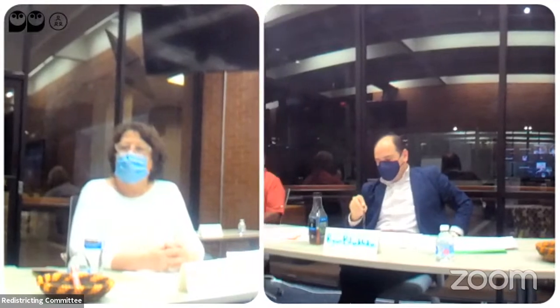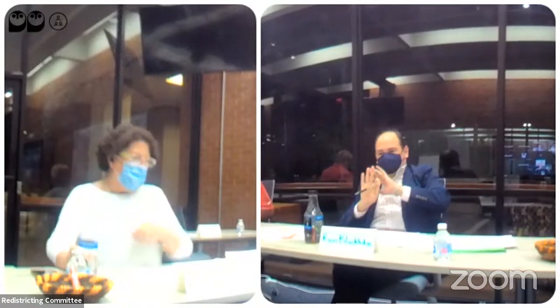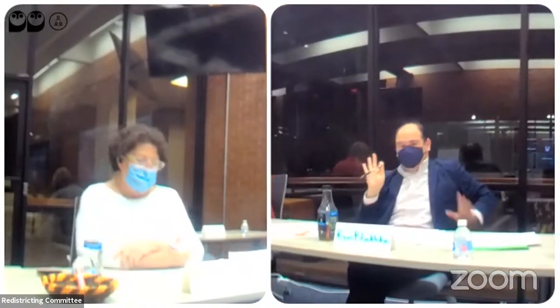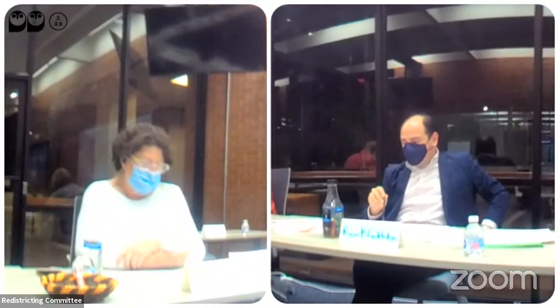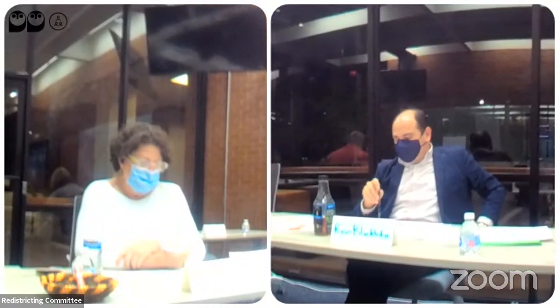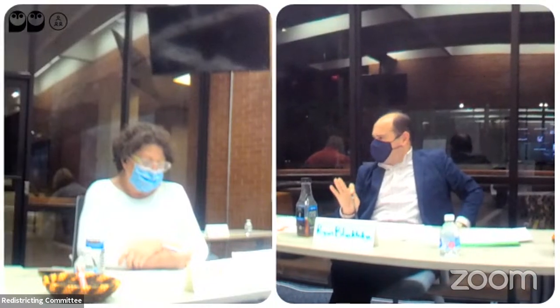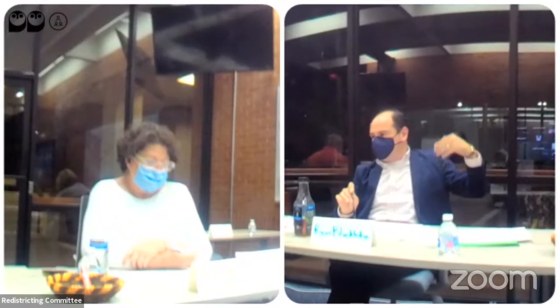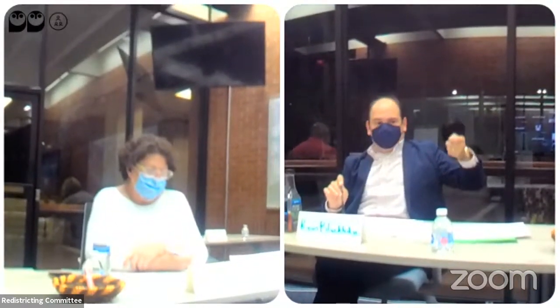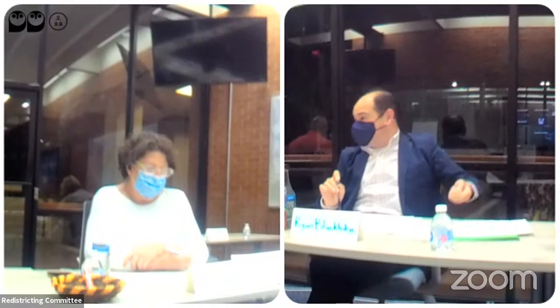I think one of the challenges I have with the particular pie-shaped map, and apologies to staff, I don't know how many machinations and versions y'all went through to get to this. But when I look at the deviations, again, going back to this idea that we want to anticipate where population is going to be so that we don't diminish those voters' voting power 8 years down the road, 10 years down the road.